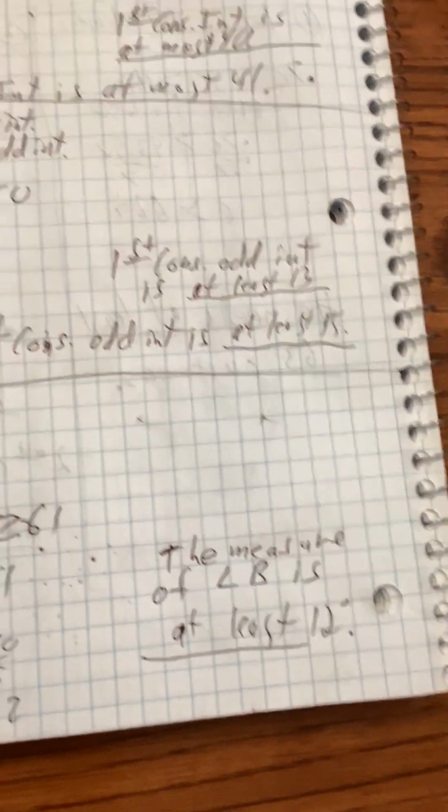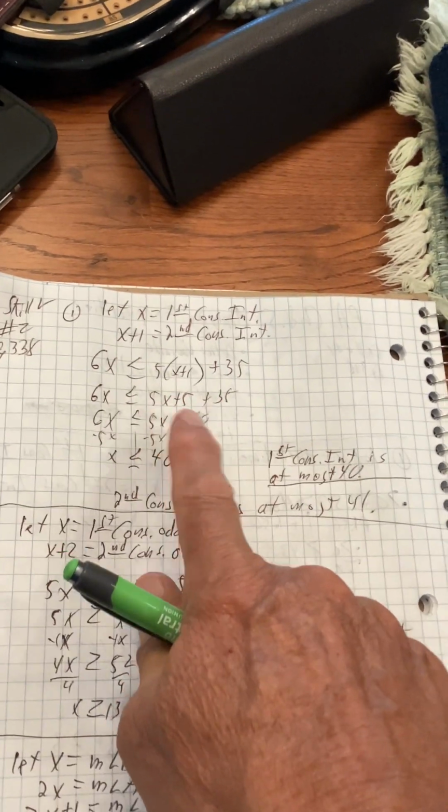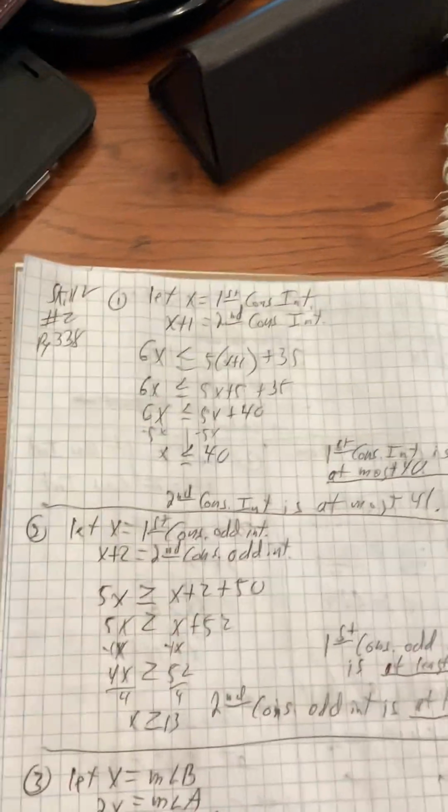Right? So anyways, you want to start with let statements, write your inequalities, simplify and solve it, and then write a statement, a sentence answering the questions.